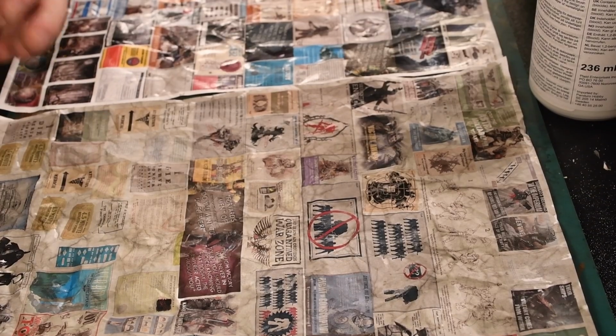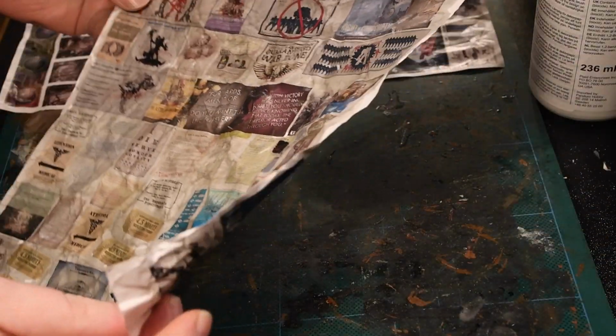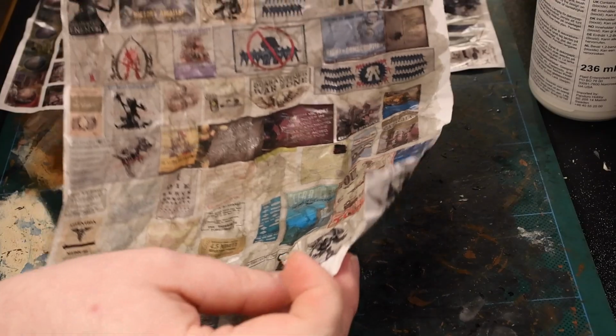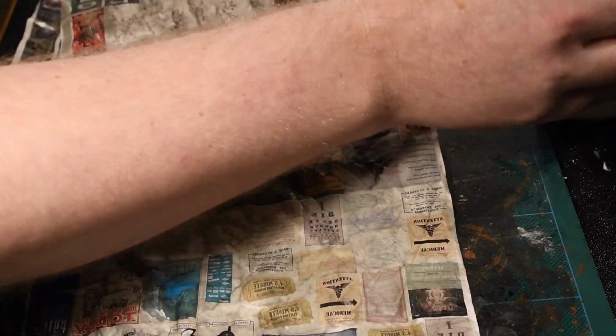And here we are, it's all dried up. And since I gave it a fairly heavy soak, I didn't have to do the other side as it soaked through the paper somewhat and gave it a mottled look.